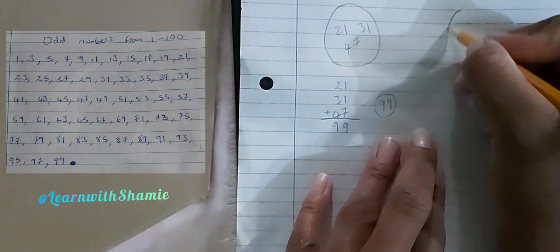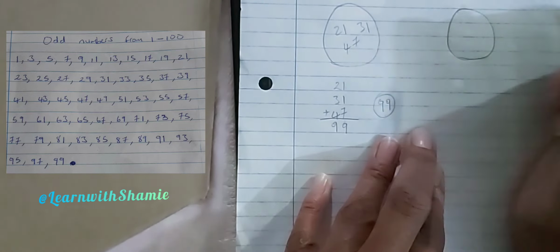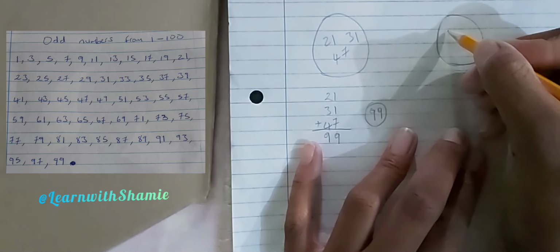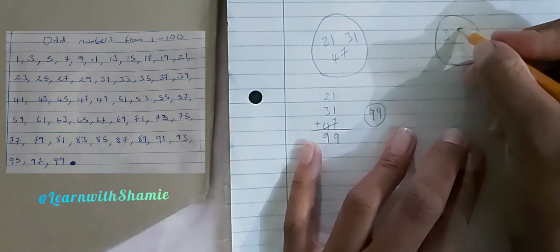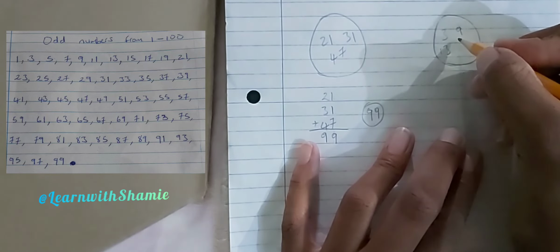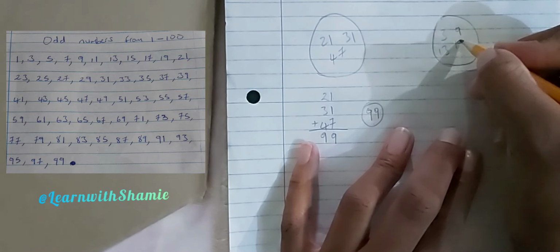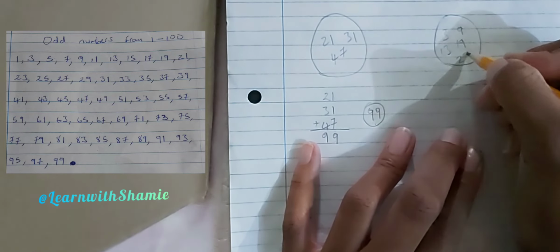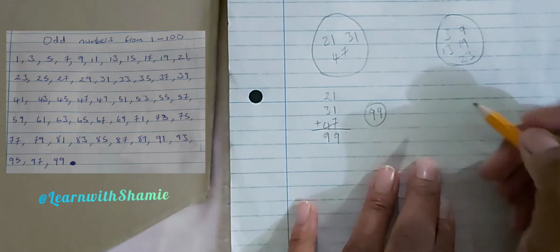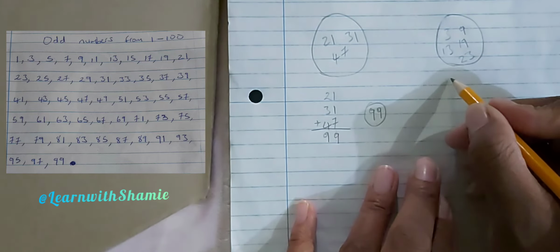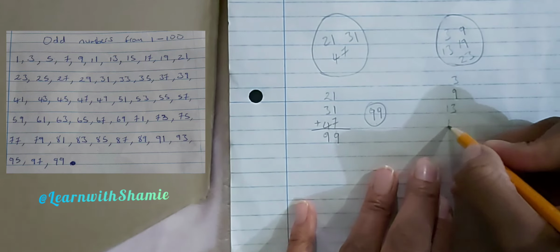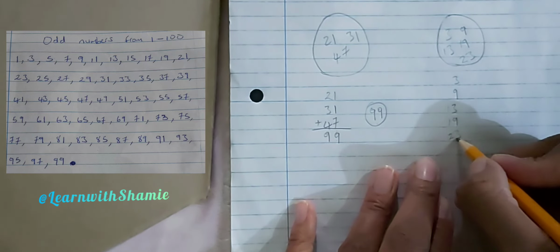Let me do another example. So we're going to use 3, 9, 13, 19, and 23. So we're going to add these numbers and see the result. So 3 plus 9 plus 13 plus 19 plus 23.